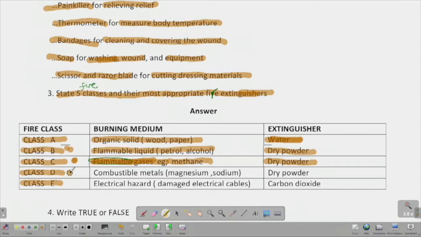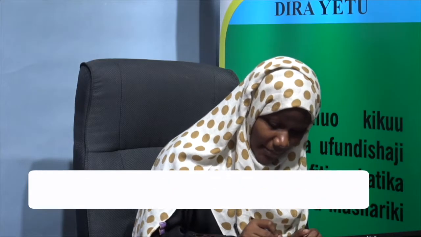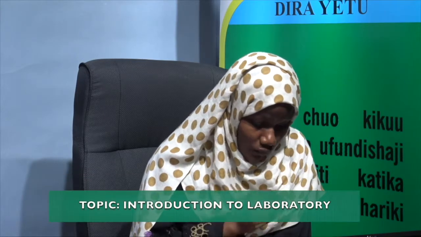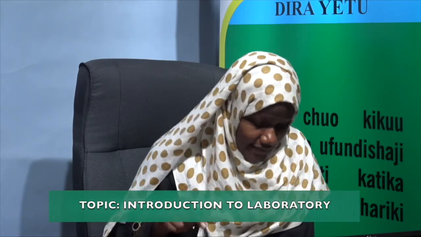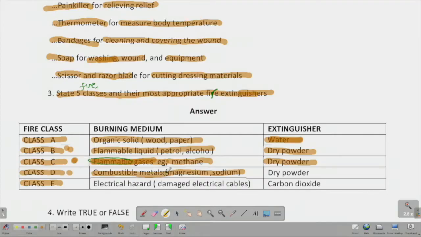Class D fire, the burning medium is combustible metals like magnesium, sodium, and others. So we have these metals, magnesium and sodium, which can catch fire, and these are known as combustible metals. And maybe you have this metal and it has already caught fire. How can you extinguish it? By using, again, dry powder.